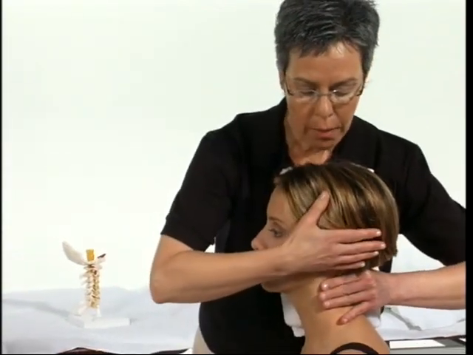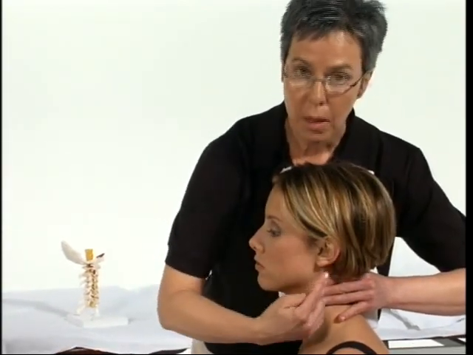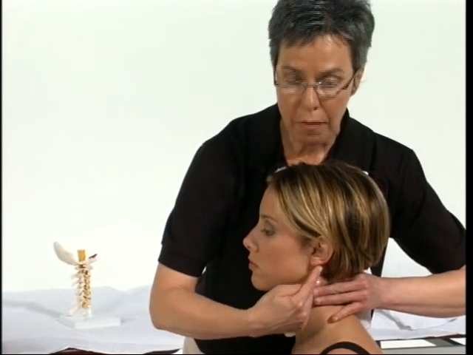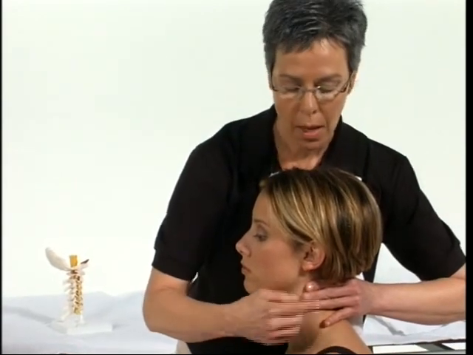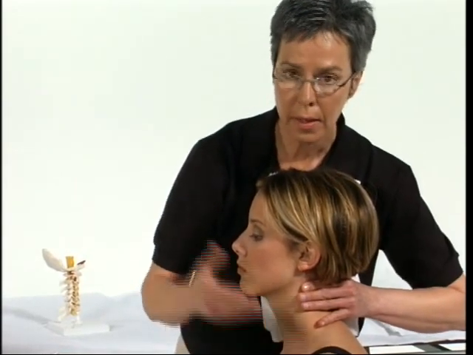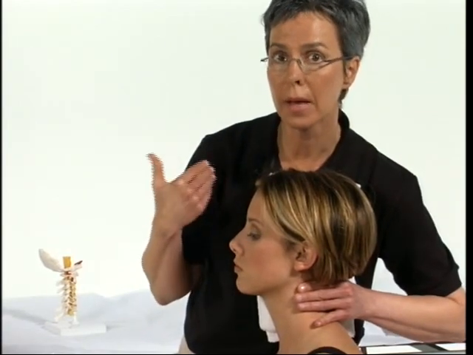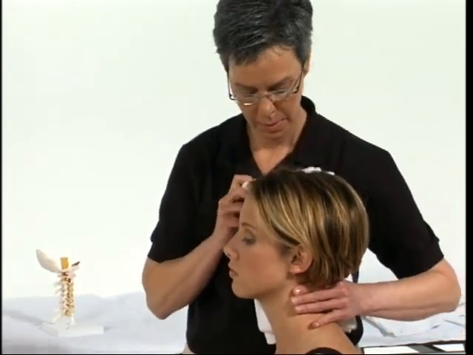So I can best perform this maneuver by emphasizing one side. If I'm going to treat the left side, I stand opposite to that on the right side.